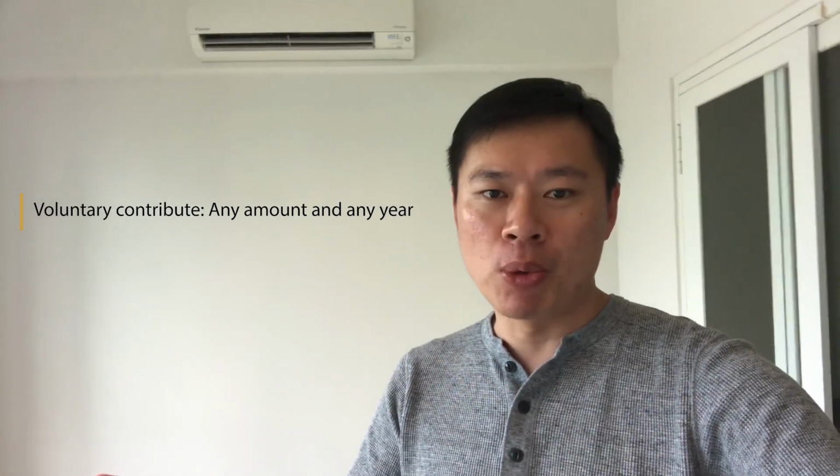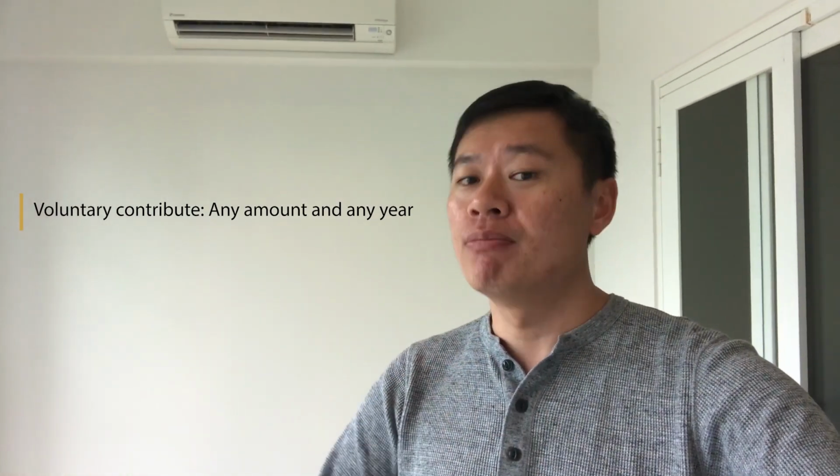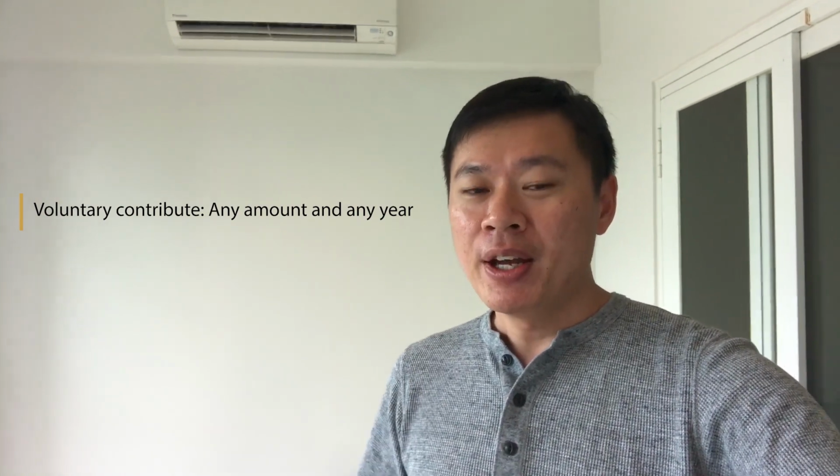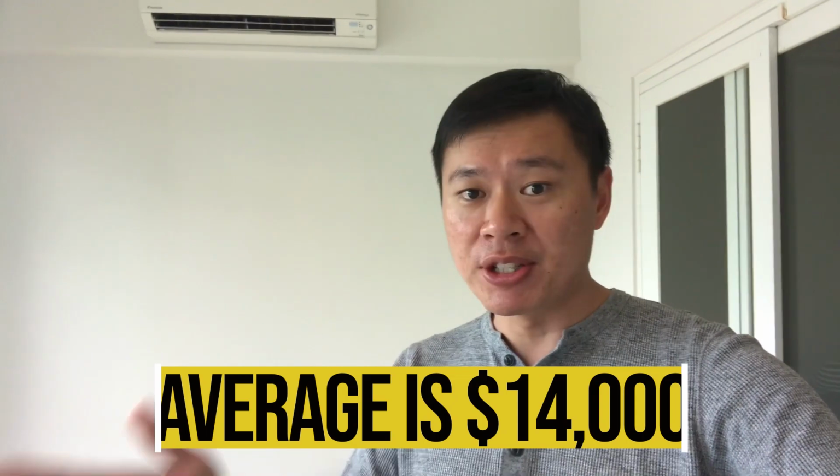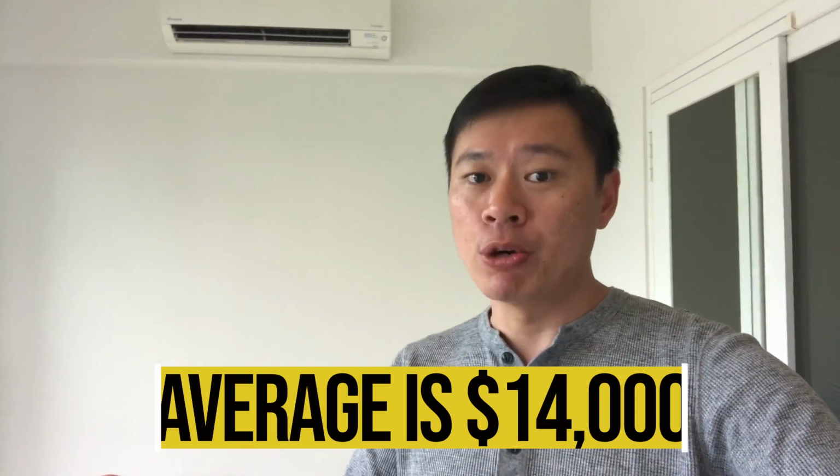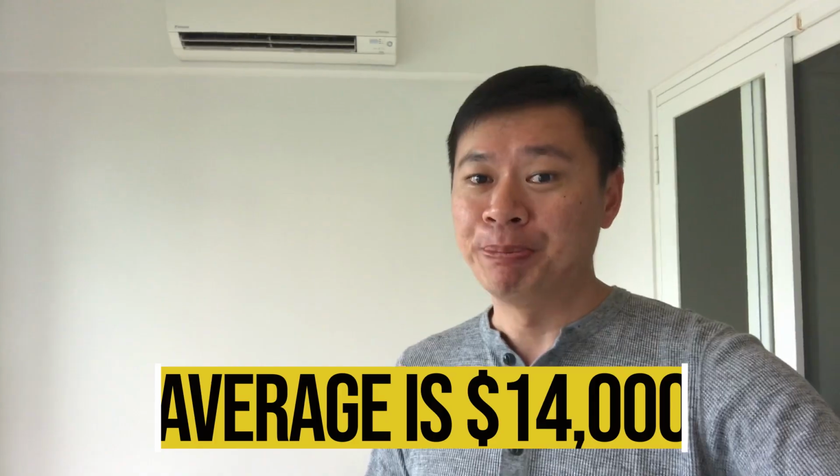Allocate to the SRS. The SRS is a voluntary contribution scheme, which means you can opt to contribute any amount you want, as well as contribute in one year and not contribute the subsequent year. For citizens, there's a cap on how much you can contribute, which is $15,300. For foreigners, that cap is higher, at $35,700. Below that limit, you can contribute any amount you want. But what I can share with you is that, based on statistics, the average amount a person contributes is about $14,000 per year.